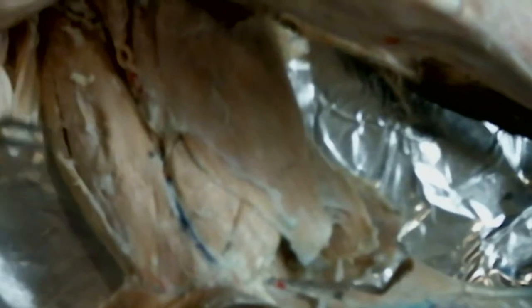Looking at the deep muscles, we have right here our vastus lateralis. Vastus lateralis originates on the entire length of the femur and inserts on the patella.